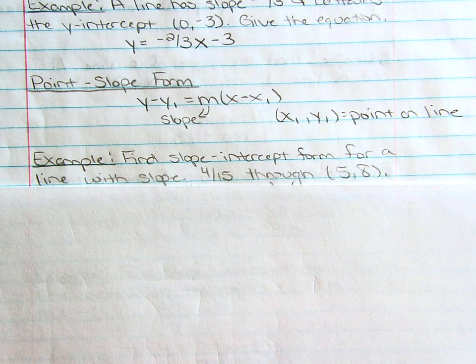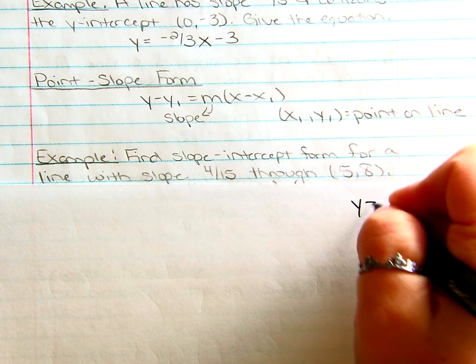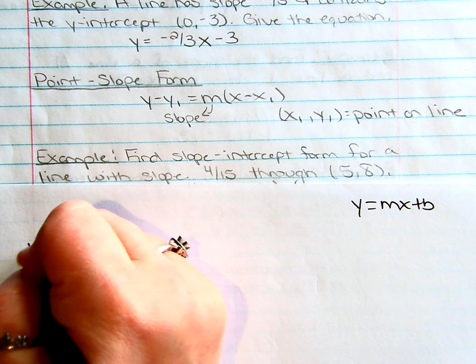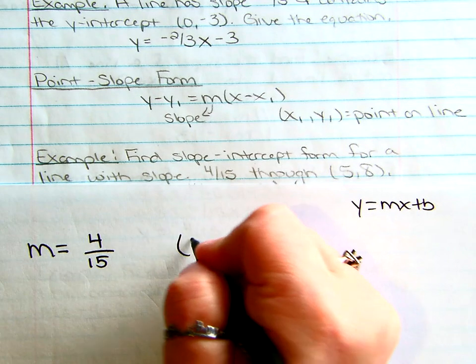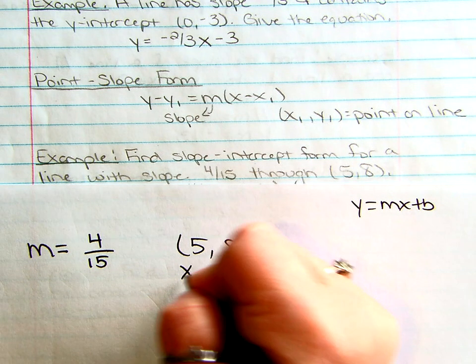This one says find the slope-intercept form for a line with a slope of 4/15 through (5, 8). So it does actually want you to get to slope-intercept form, but that's not where we're going to start. That is our ending point. y equals mx plus b is where we want to get to. What we have to start with is our slope, which they told us is 4/15, and this ordered pair (5, 8) that we know our line is going to go through. So we have our slope and our point, so we're going to use point-slope form, where this is x1 and this is y1.